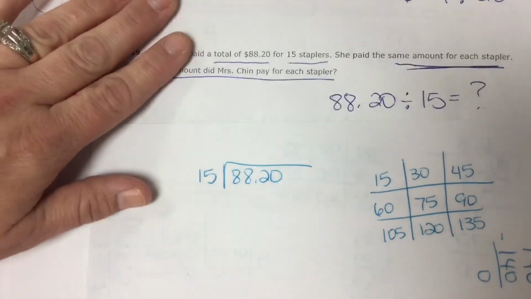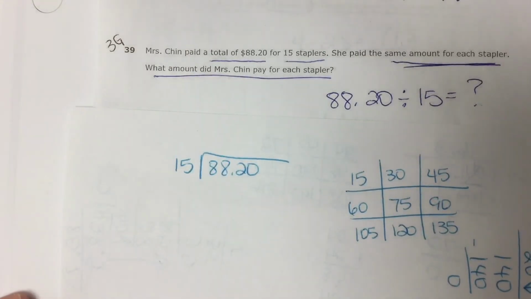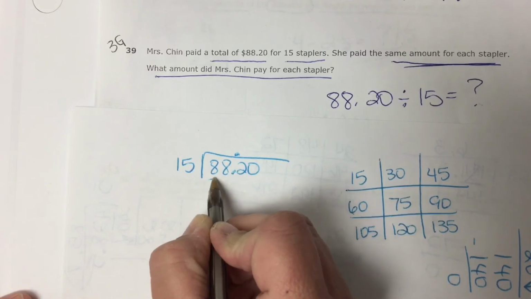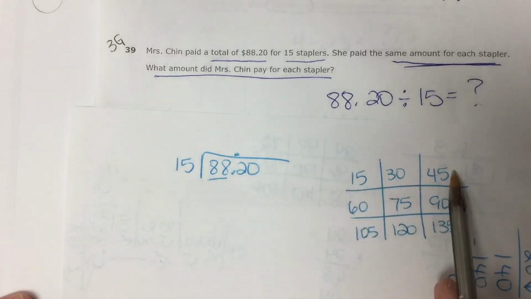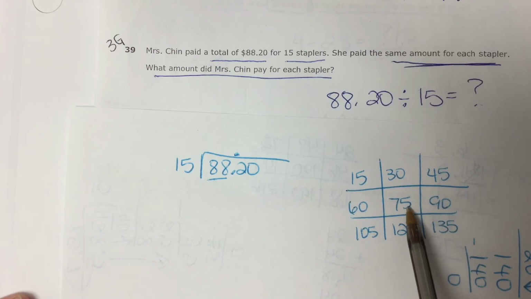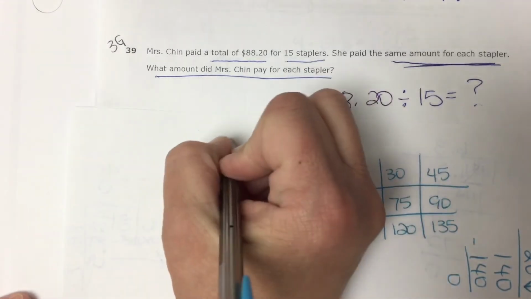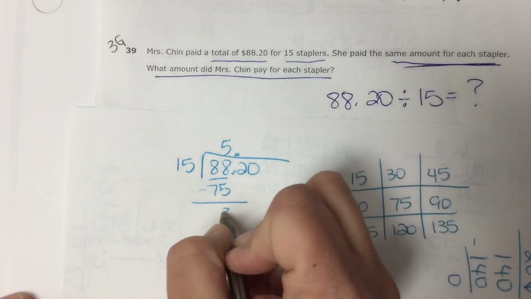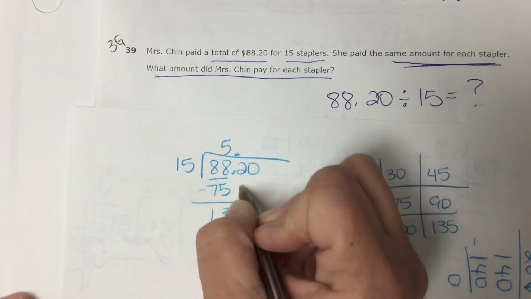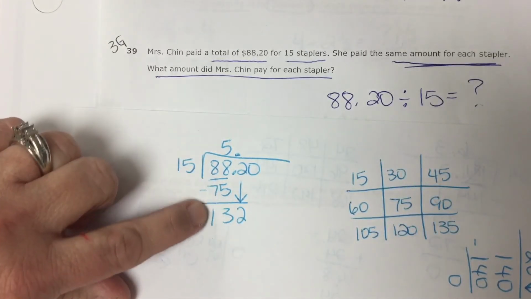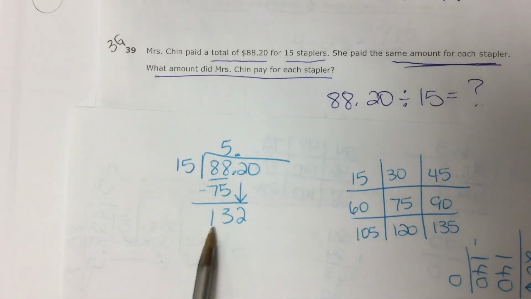Okay, so there's my tic-tac-toe board. All right, 15, bring my decimal up first. 15 won't go into 8, but it'll go into 88. 1, 2, 3, 4, 5. 6 is too big, so we're going to go back here to 75. So 5 times, and that's 75. Subtract, we got 13. Bring down the 2. Okay, so 8 minus 5 is 3. 8 minus 7 is 1. Bring down the 2. 132.